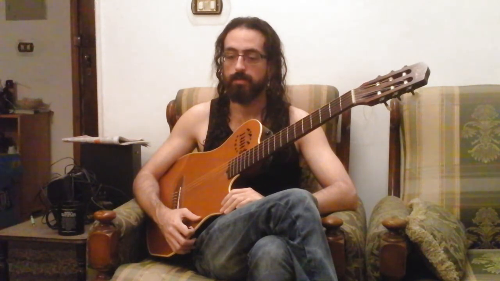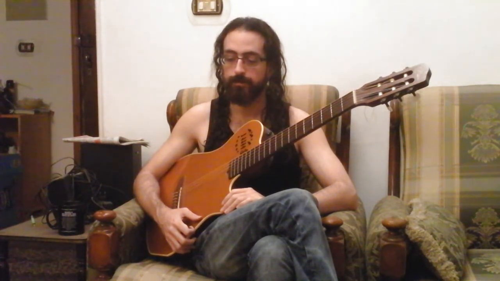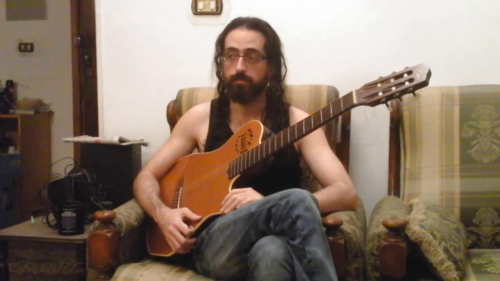Okay, but the focus today, at least, will be on the 7 modes of the Western major scale. So the major scale and its 7 modes come from the church, as does a lot of music from the Western world.